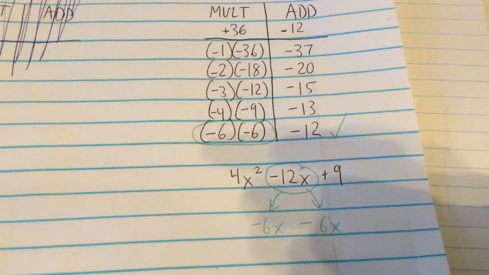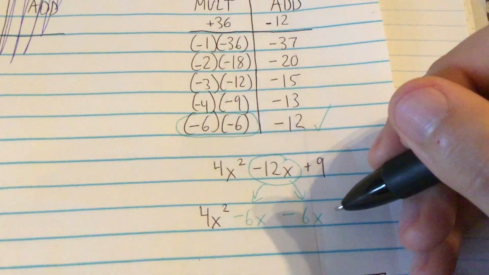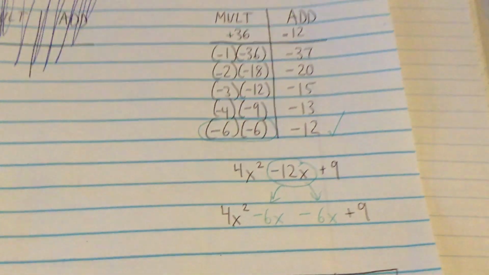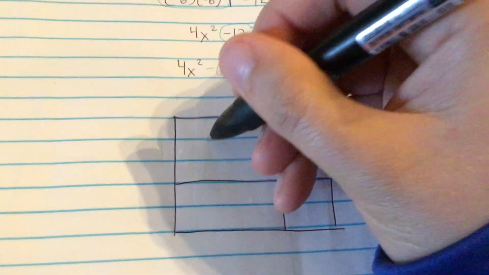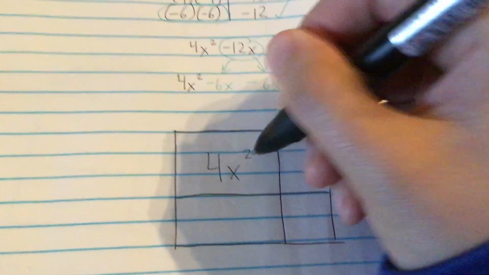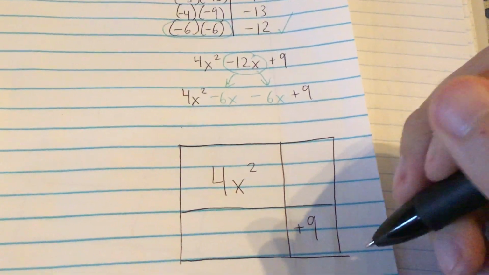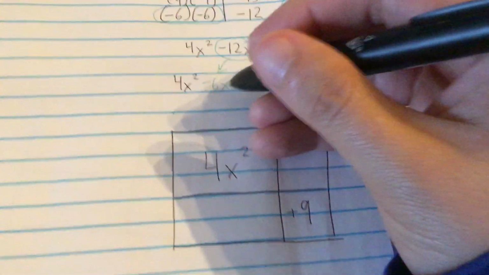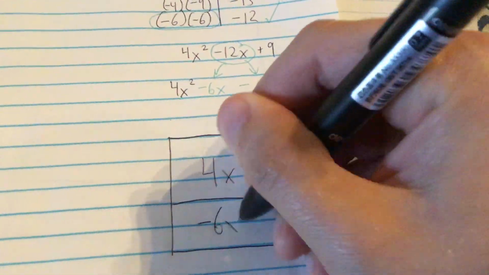So I expand this polynomial into 4x squared minus 6x minus 6x plus 9. Okay. So now I'm going to put them in their respective spots of the rectangle. 4x squared goes in the top left. Positive 9 goes in the bottom right. Hey, they're exactly the same. Yeah, pick which one goes which. Yeah. Negative 6x and negative 6x.